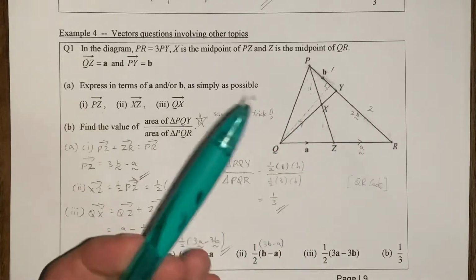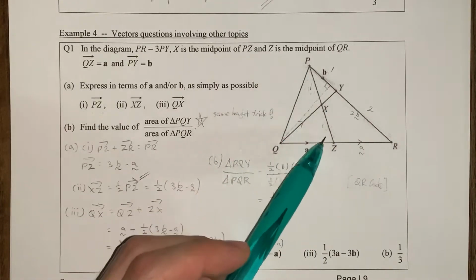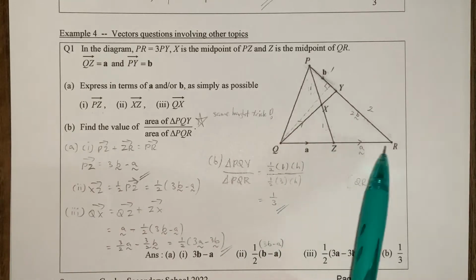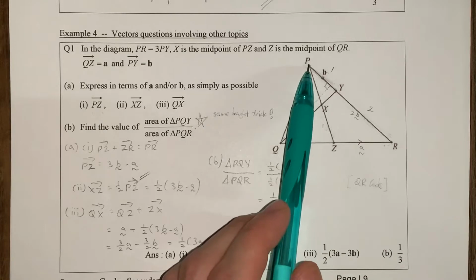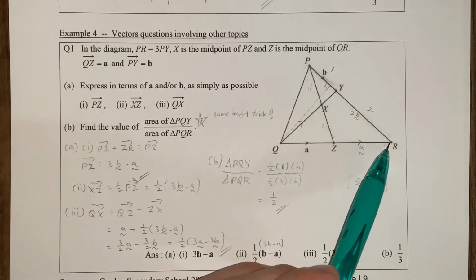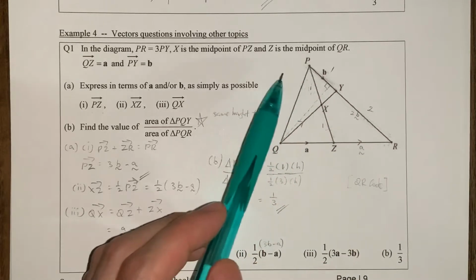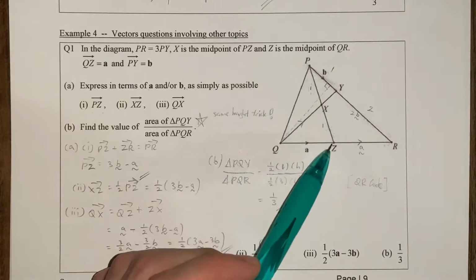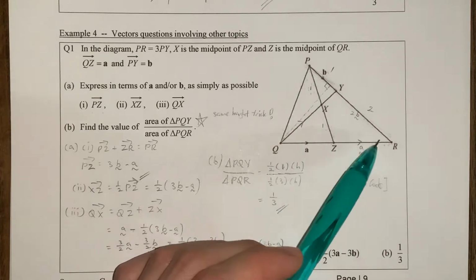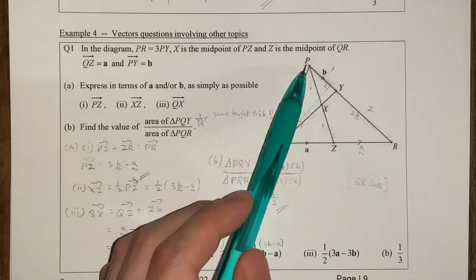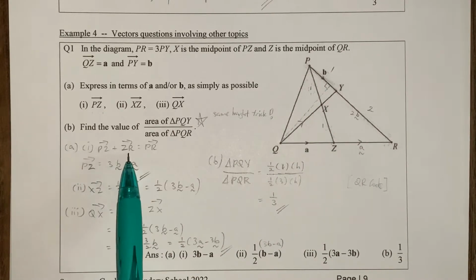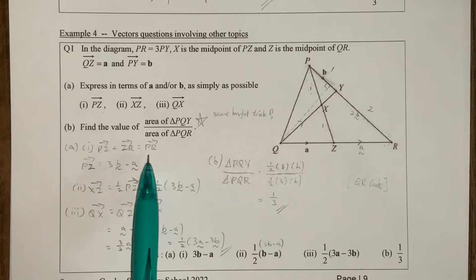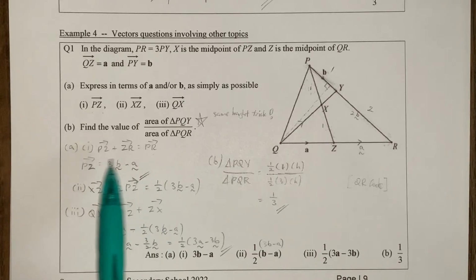By using the triangle rule, you can see that PZ plus A, this one, A, is equal to PR. I say again, in terms of the triangle rule, PZ plus this ZR is equal to PR. That's what I'm writing down here: PZ + ZR = PR. Now I'm going to slot in all the things that I know. PZ I clearly don't know, I need to find this, right?